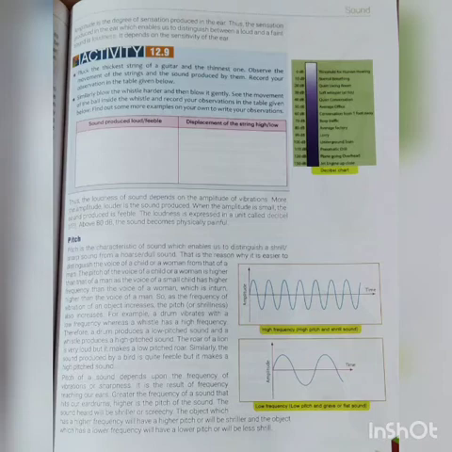So the pitch of a sound depends on the frequency of vibration, that means the number of vibrations taking place in one single second. So the greater the frequency of a sound, the higher will be the pitch of the sound, students.